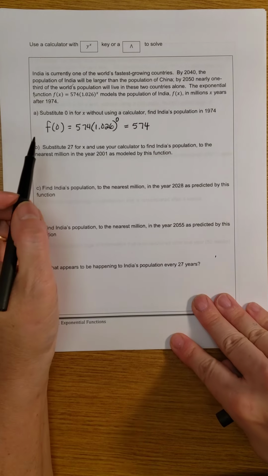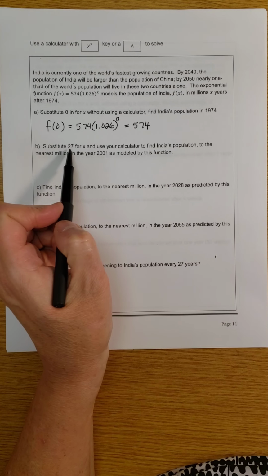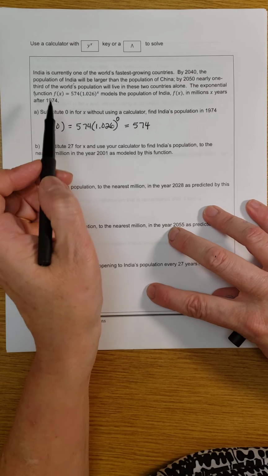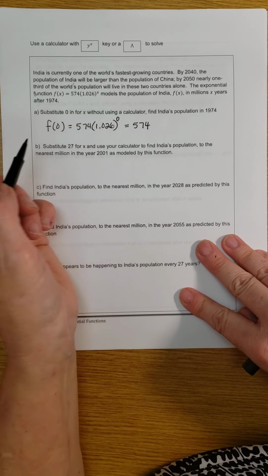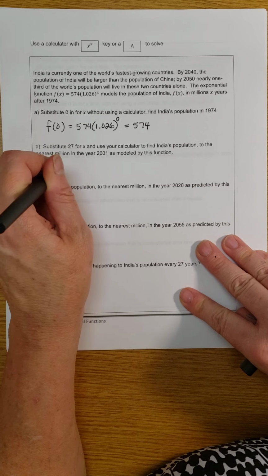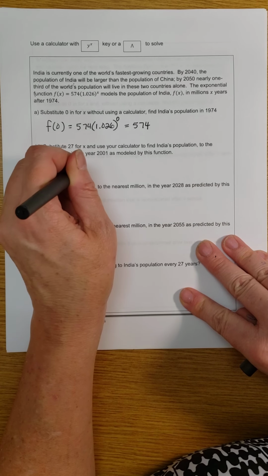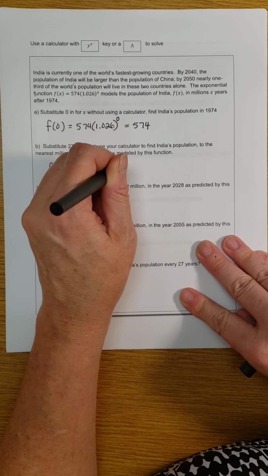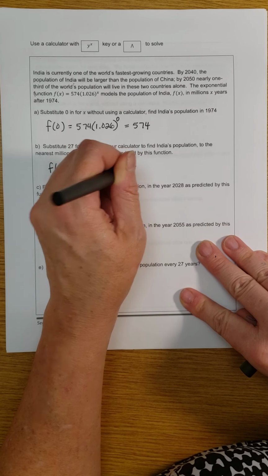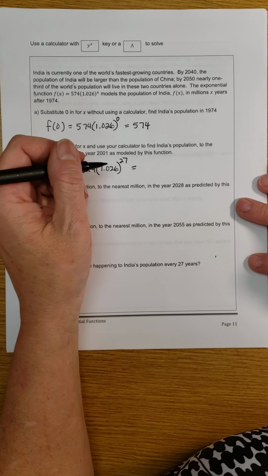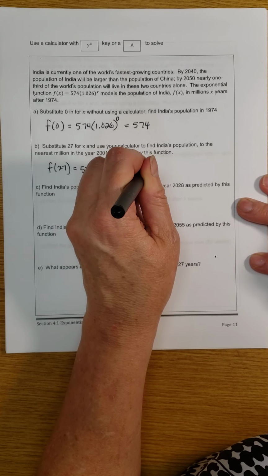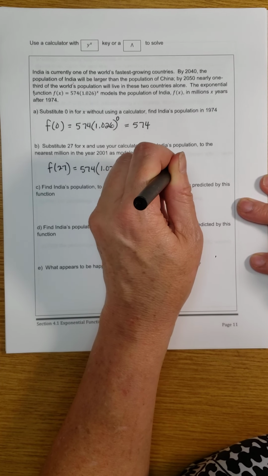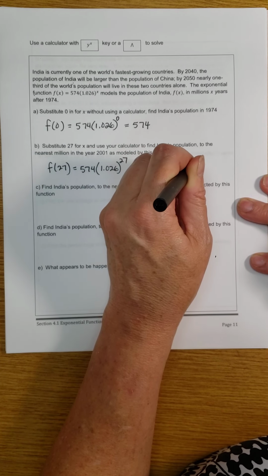Now when we substitute in 27, this means that x, which is in years, is 27 years after 1974. So f of 27 is 574 times 1.026 to the power of 27. And using your calculator, you're going to get 1,147.86 million people.